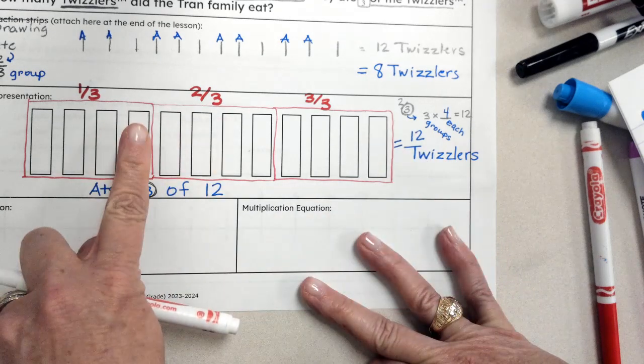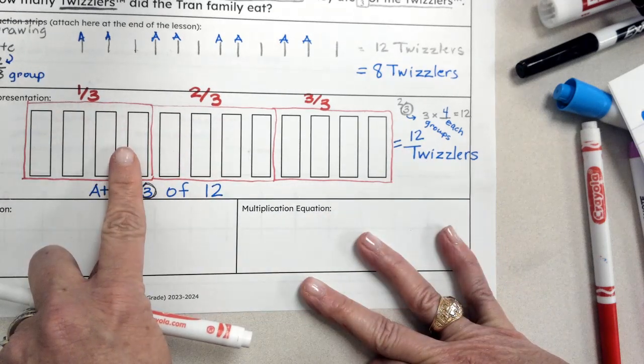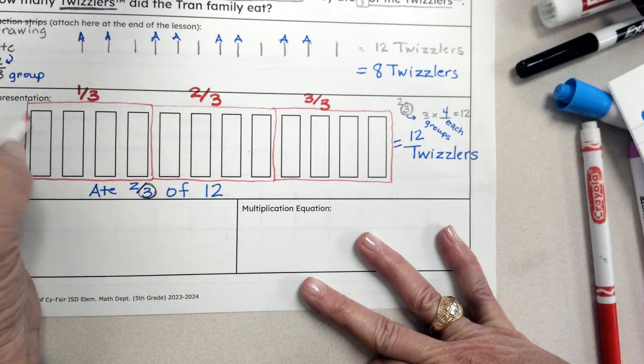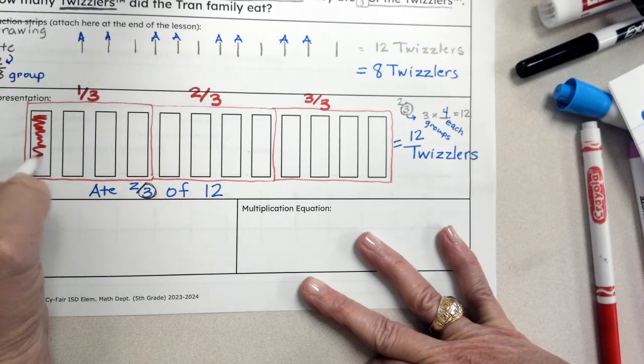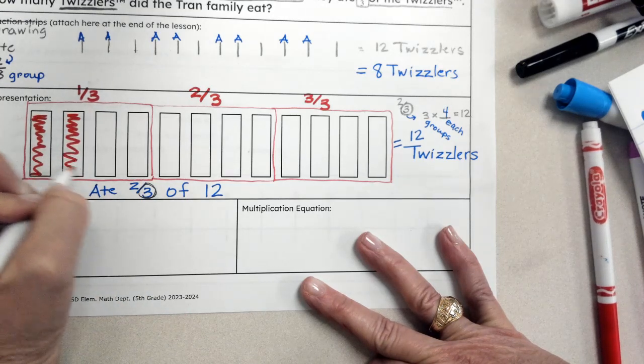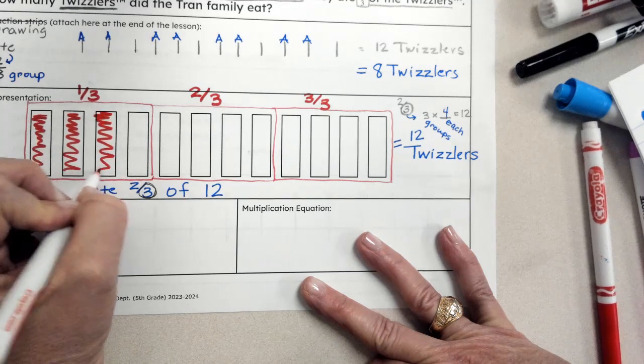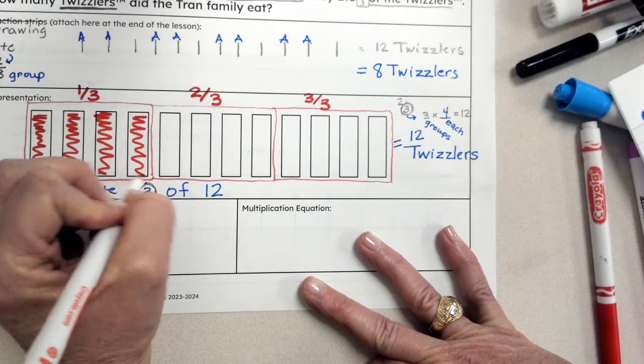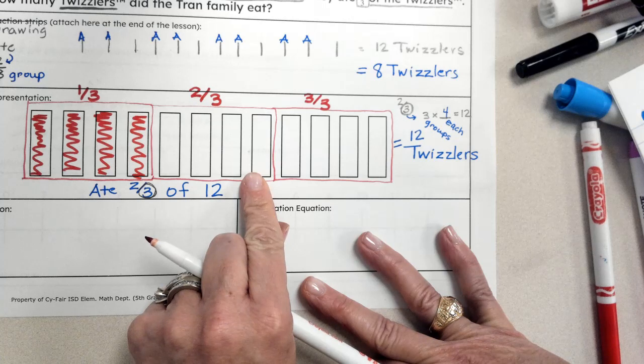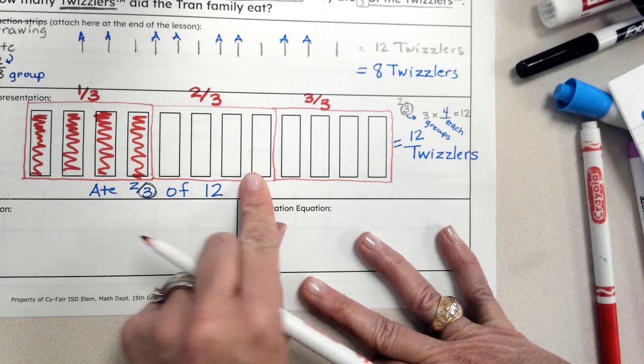Now, did they eat all of this 1/3 group? Yes, they did. I'm going to shade those in. Did they eat 2/3 of the Twizzlers? Yes, they did.